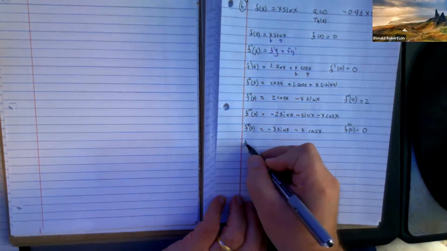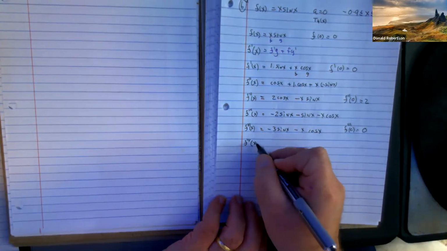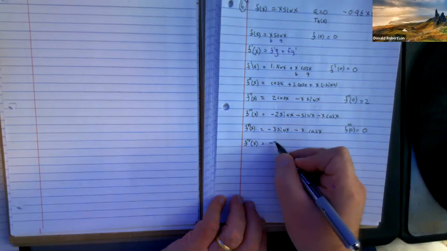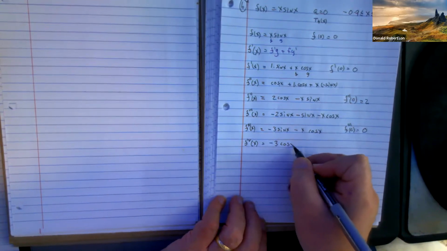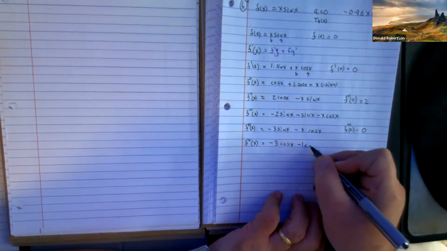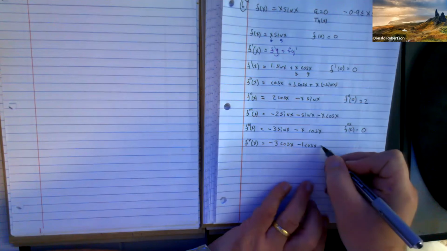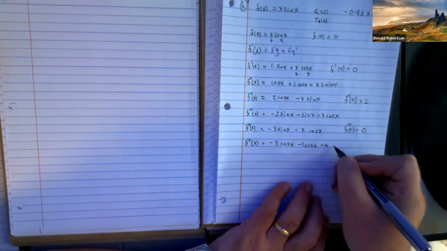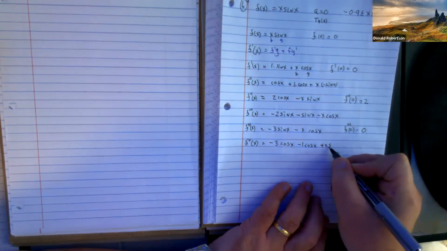And the last one then, you differentiate this guy, you get negative 3 cosines. If you differentiate this, you're going to have to do a product rule again. So minus 1 times the cosine of x minus x times, 2 negatives make a plus, so you're going to get that.